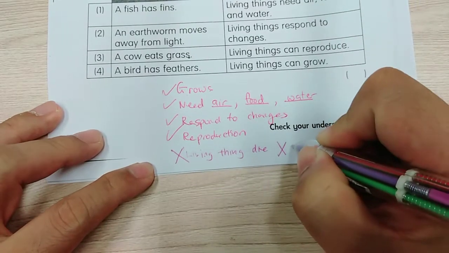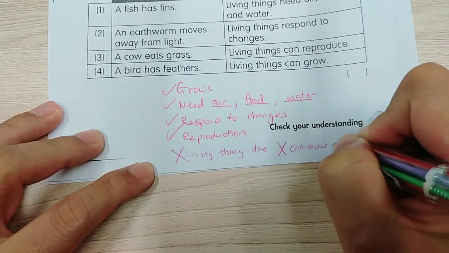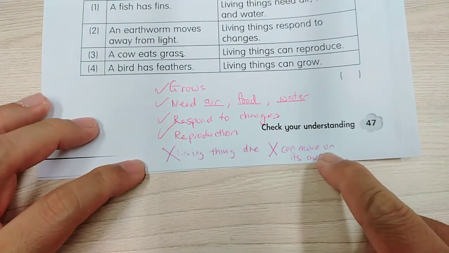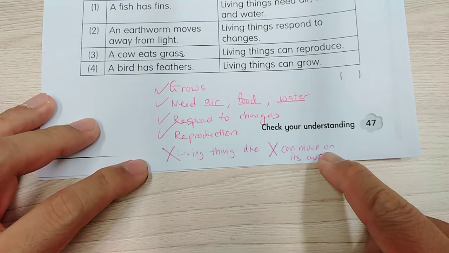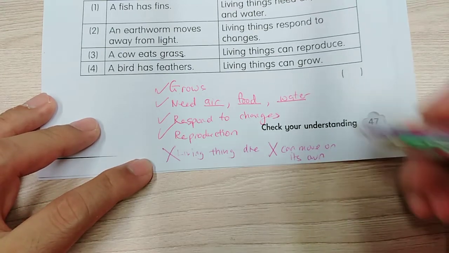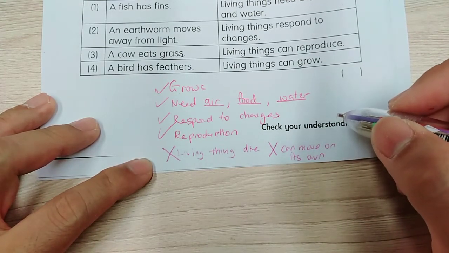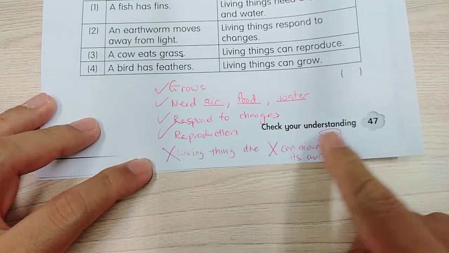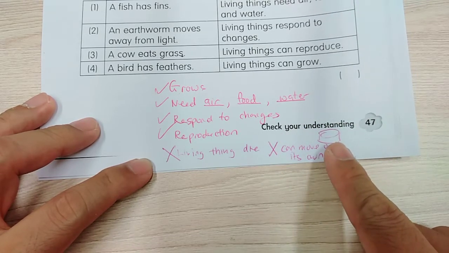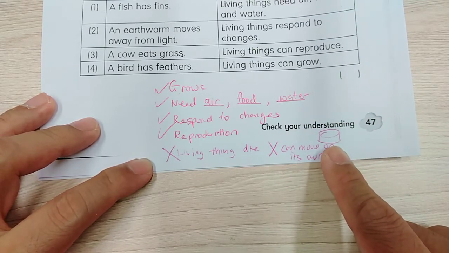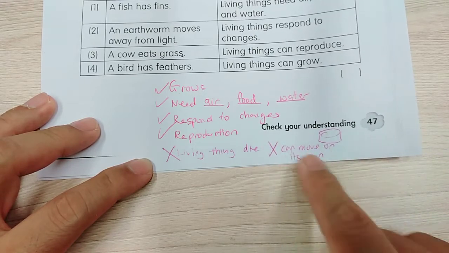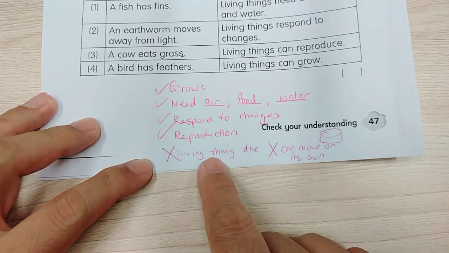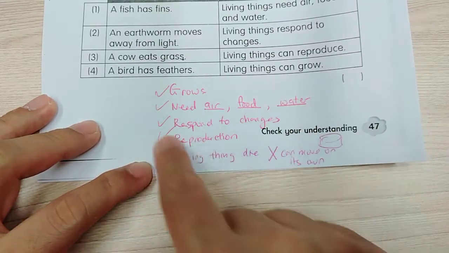Another wrong answer would be can move on its own. This is also not a characteristic of living things because there are non-living things that can move on their own. For example, have you seen those vacuum cleaner, this kind of shape, and you just press the on button and it just moves around the house on its own? I think it's called Roomba or something. It seems like a living thing if you say that it can move on its own. So these two are not so useful to talk about living things, whereas these four will describe living things very well.